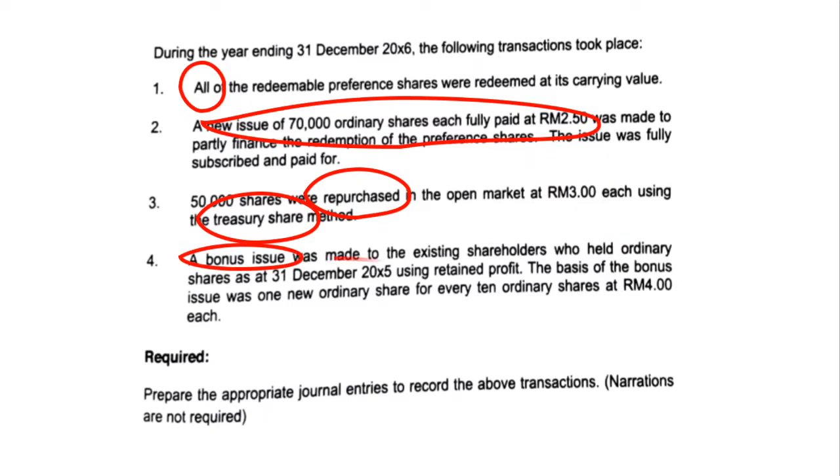And a bonus issue was made. It's only for shareholders as at 31st December 2015. Okay, 1 for every 10. Okay, the bonus issue is 4 ringgit. So let's start recording.